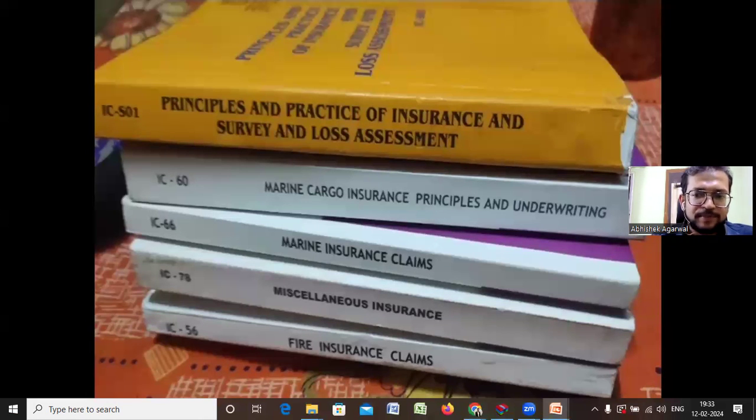So these are the books. Like if you are a chartered accountant, these are the books I had gone through.